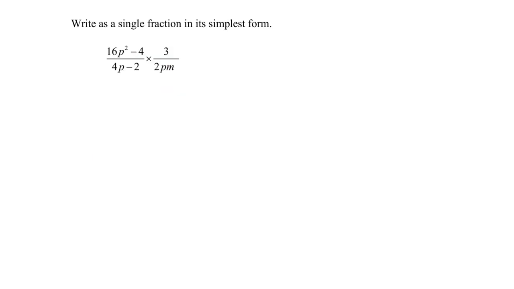Hello everyone, welcome to this part of the video where we are required to write as a single fraction in its simplest form. So in this question, the very first thing that I would start to think about is, can I factorize the numerator or the denominator? And the answer is yes, I could.